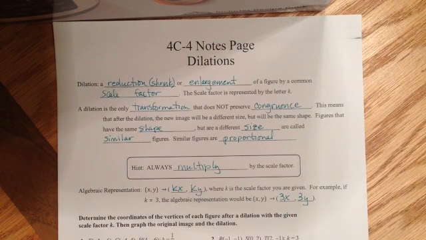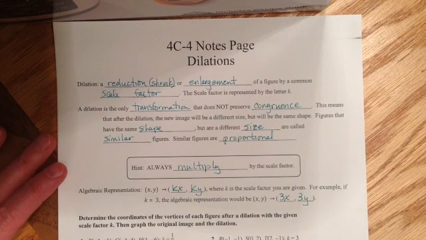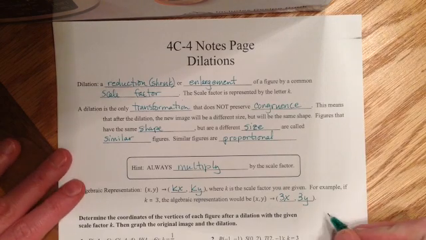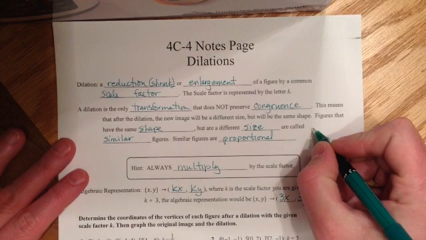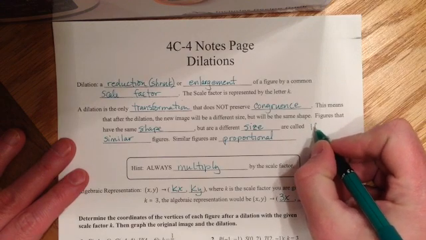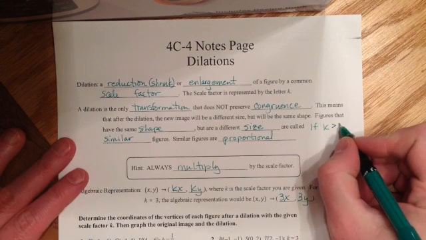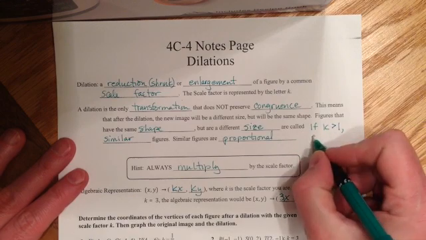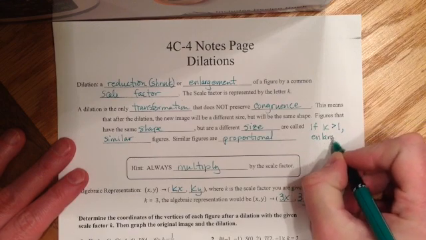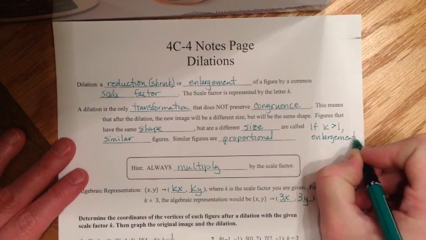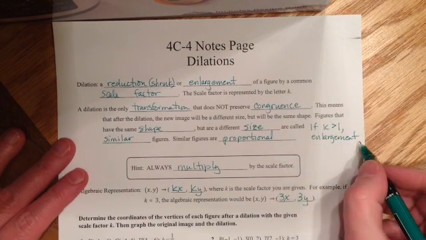Okay? Now something I forgot to put on here I'm seeing right now is we'll write it up here in this little section. If k is greater than 1, it's an enlargement. Okay?